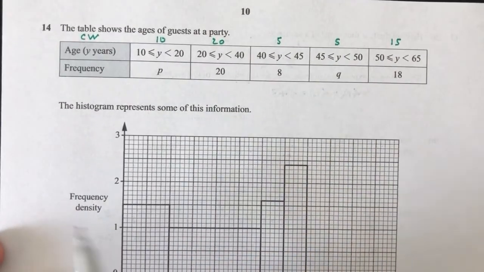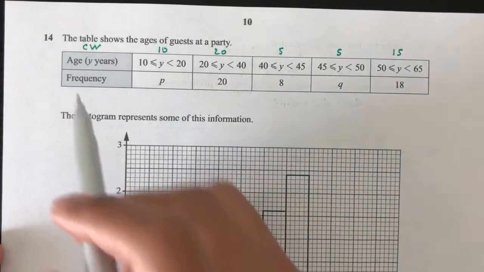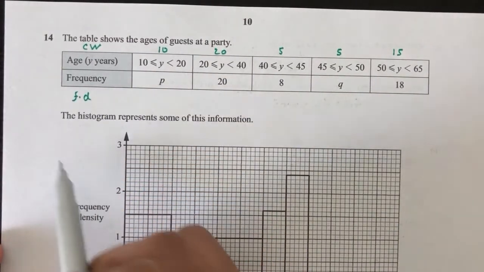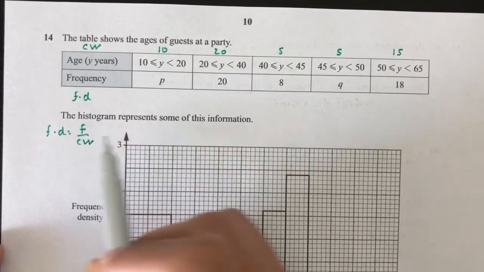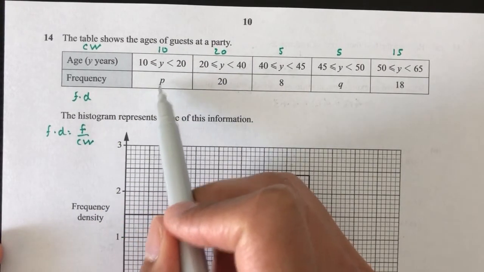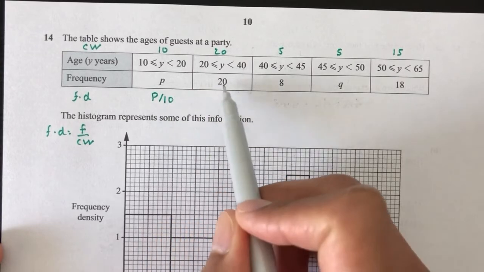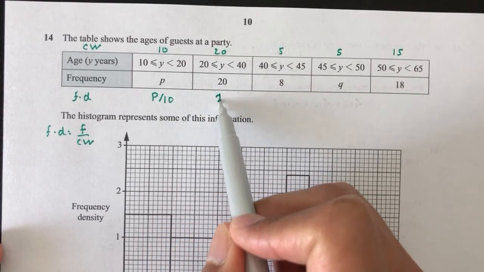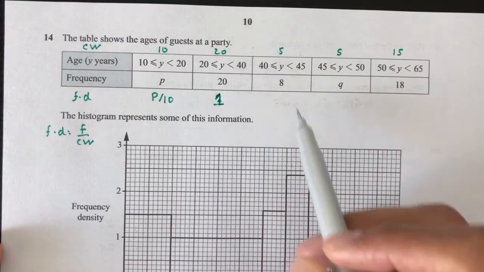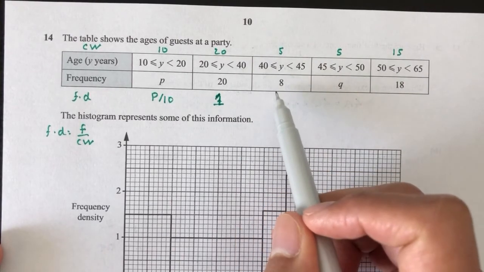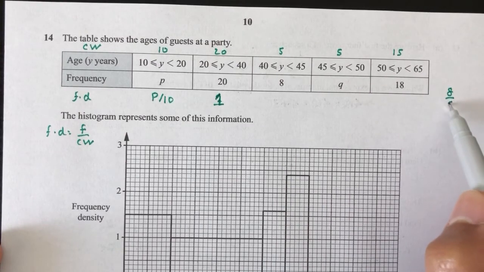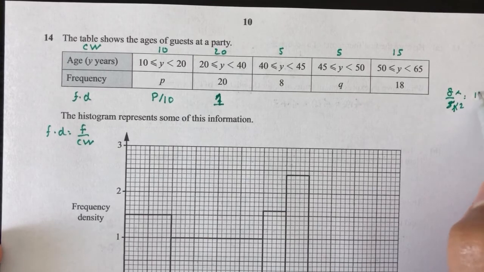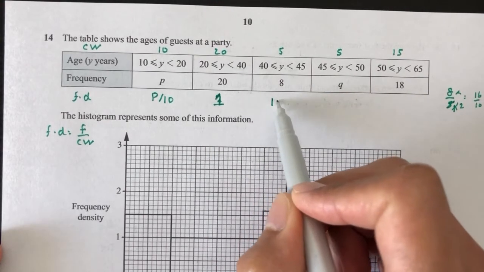Now, to find frequency density, we have to use a formula. Frequency density is equal to frequency divided by class width. So frequency is P, divided by class width 10. Then we have 8 divided by 5, that will be 1.6.